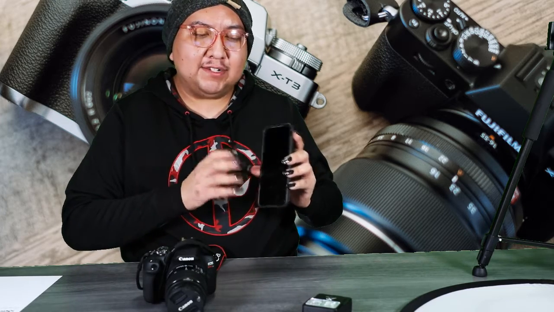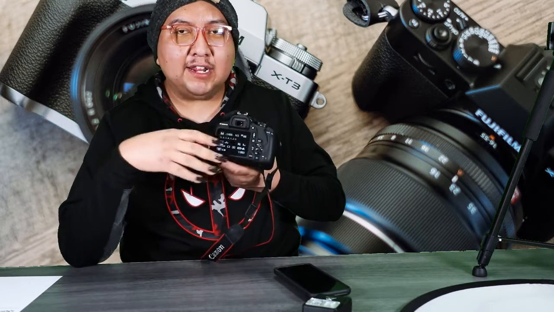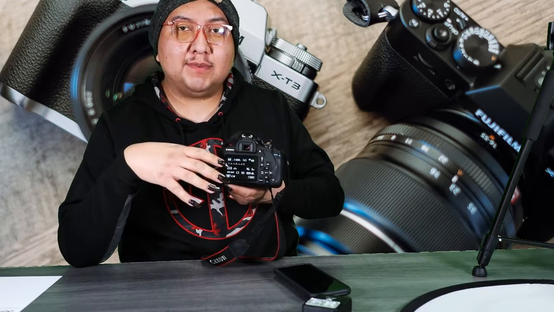The phone is going to be a little bit different, so I'll go over that as well. But as far as your camera settings go, when you turn it on, if you are in manual and you have an LED screen, the settings will automatically pop up, and then you'll just make some minor adjustments.